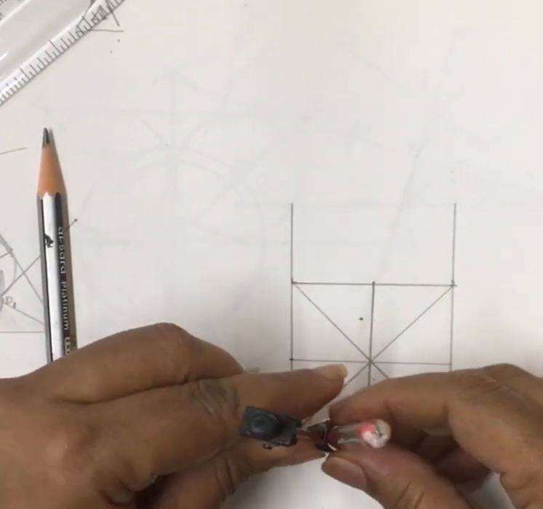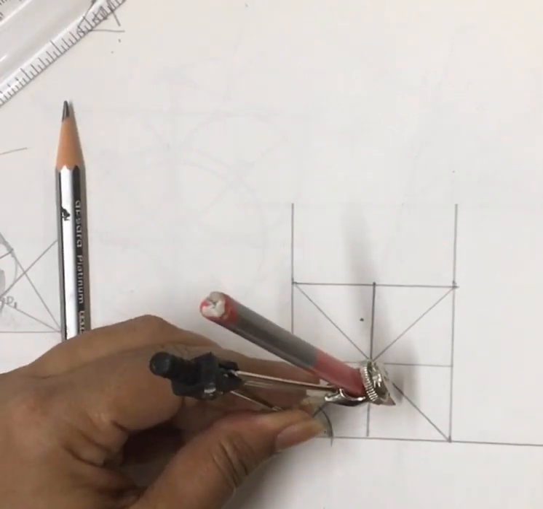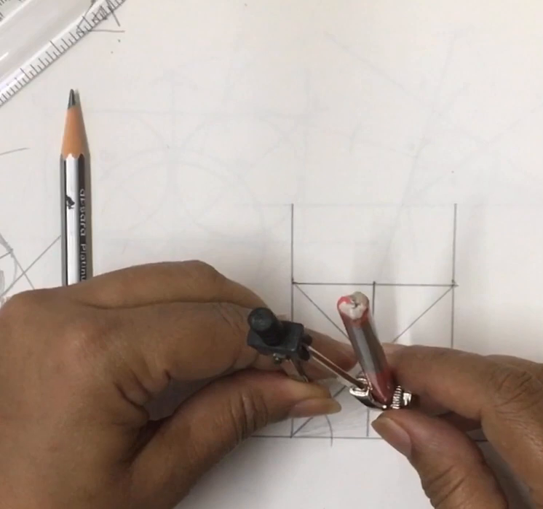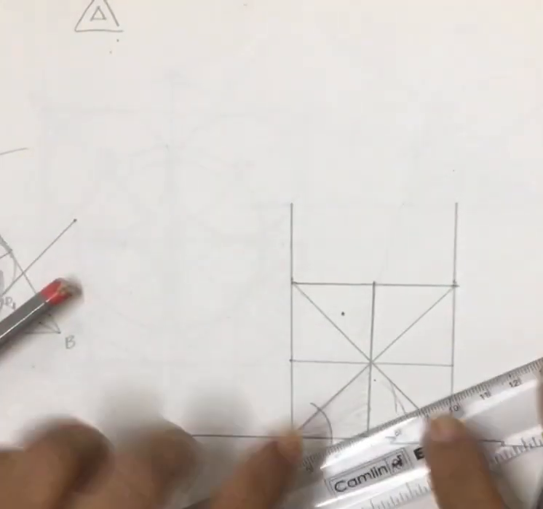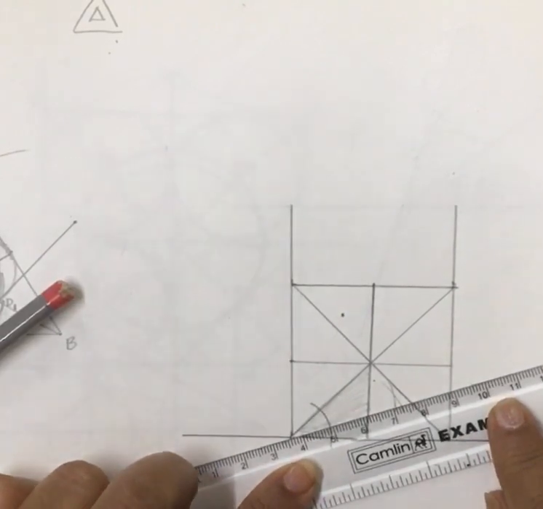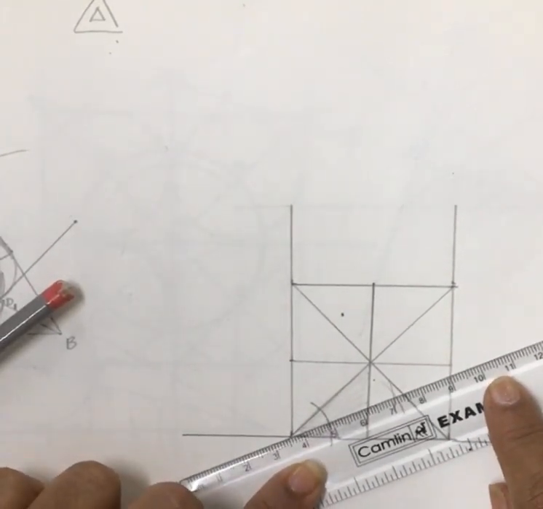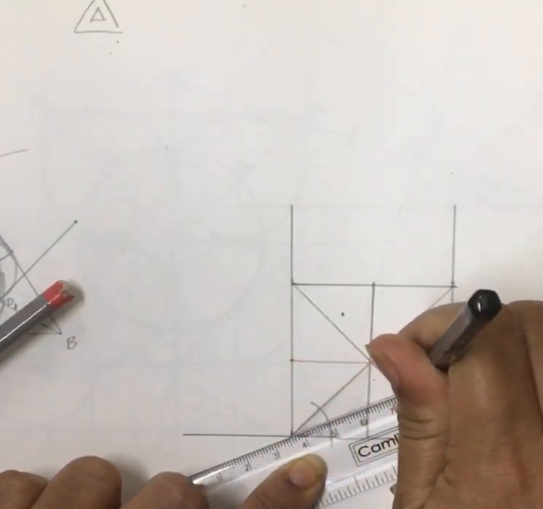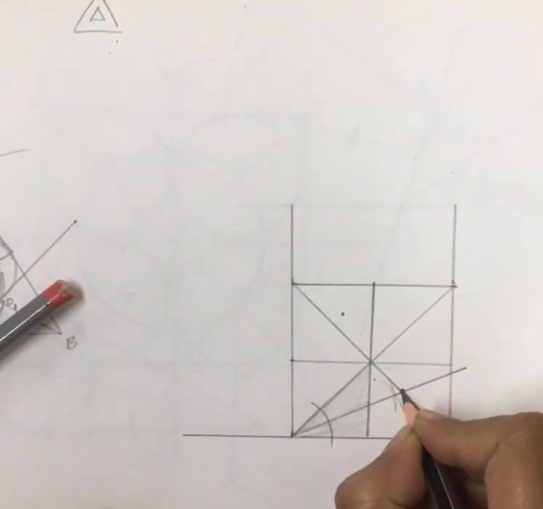Keep it here, cut it, then increase the length, cut here, and bisect it. Don't forget to label, otherwise marks will be cut. Okay, so I have bisected and we got some point here.